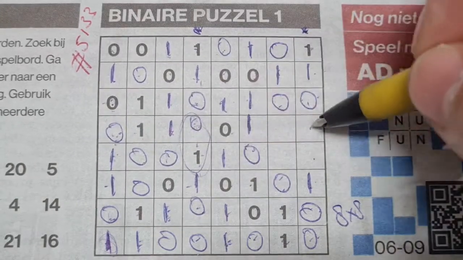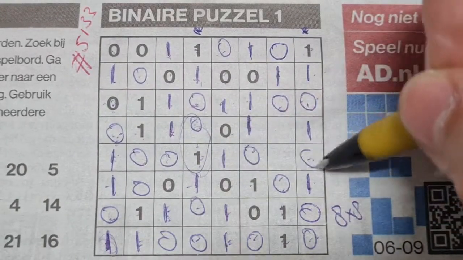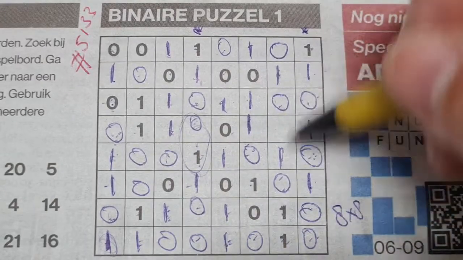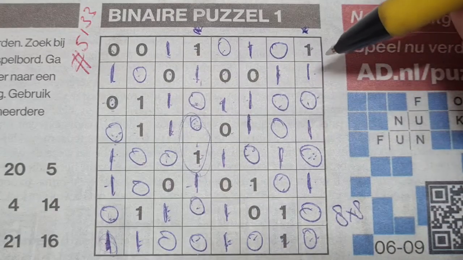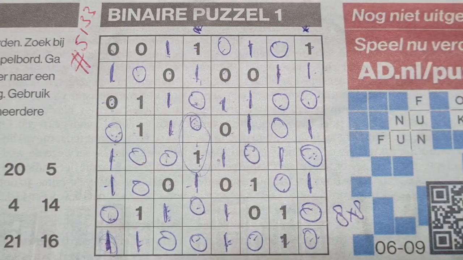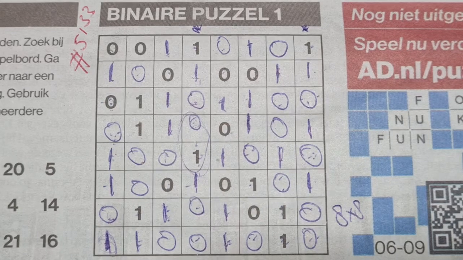We have O here, this should be a 1. We have a 1 here, this should be an O. Between 2 O's comes a 1. 4 1s we have here, so the rest are O's. Finish in 3 minutes, told you. It's an easy one, and with only one time comparing, and I like this one. Yes, I really do. Do you think so?